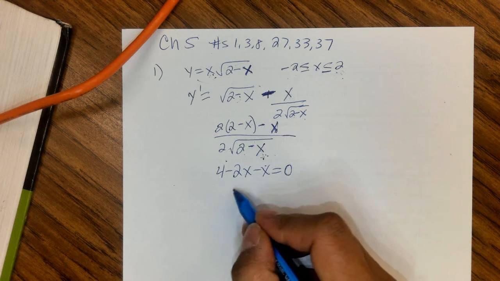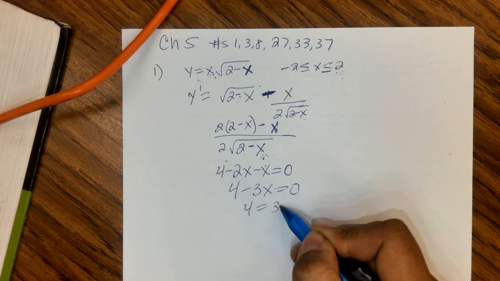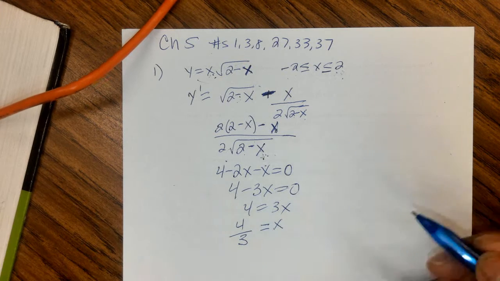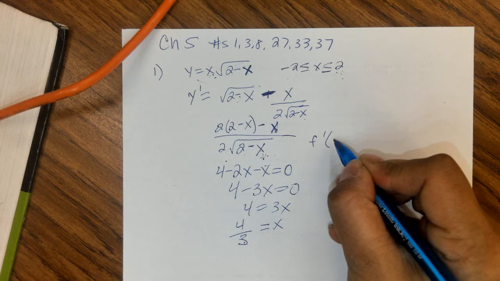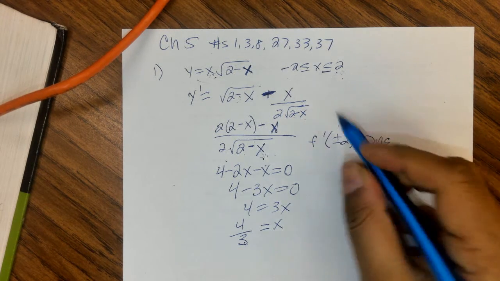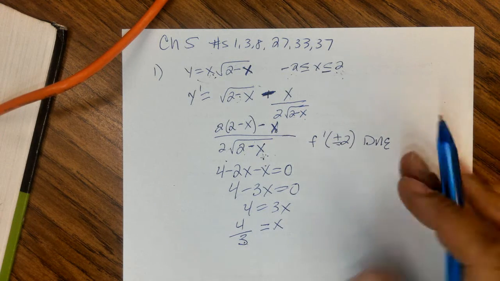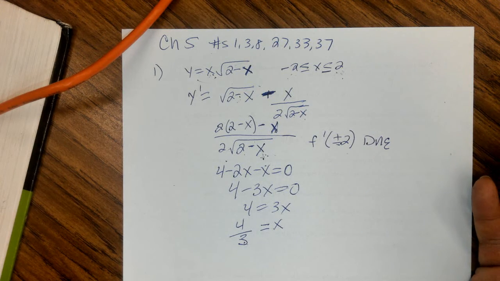Alright, let me finish this part. It's 4 minus 3x equals 0, 4 equals 3x, and x equals 4/3. This is a critical point. Again, I know the derivative does not exist at plus or minus 2. It does not exist. But they're the endpoints, so I can't call them critical points. Anyway, the question wasn't really looking for critical points. The question was looking for absolute max, absolute min.